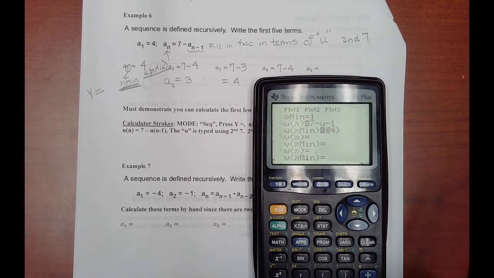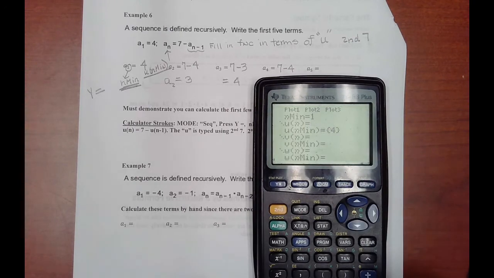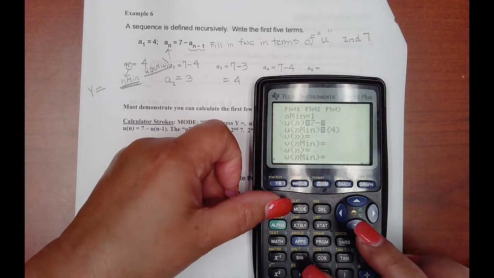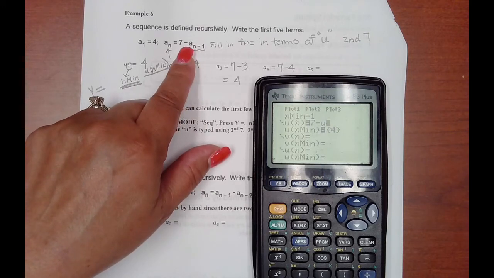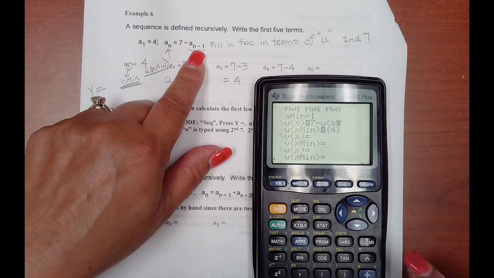Okay, I don't think I typed that in right. Let me clear that out. So to type that in, we're going to type in 7 minus, and then we're going to call up the U variable first. So second 7, get that U, and then tell it what the subscript is. Where you see the a recursive term, that's where you fill in the U and tell it what term it is. That is where you put in the n minus 1.